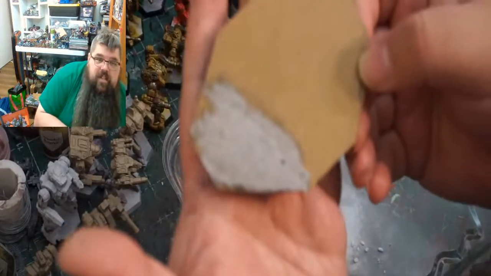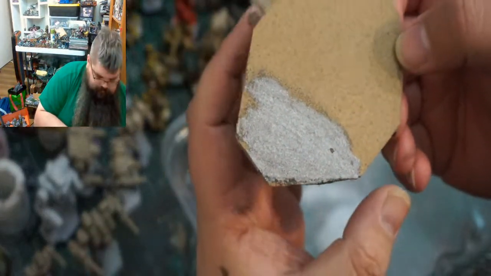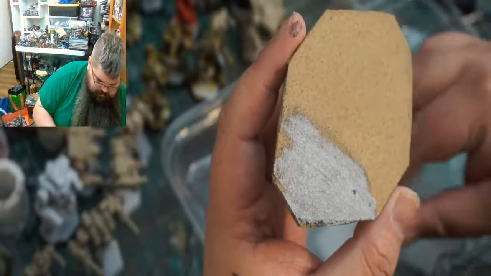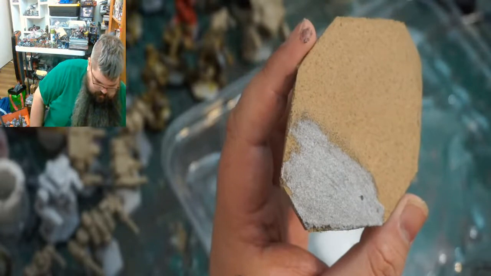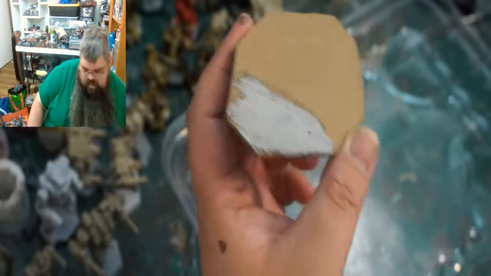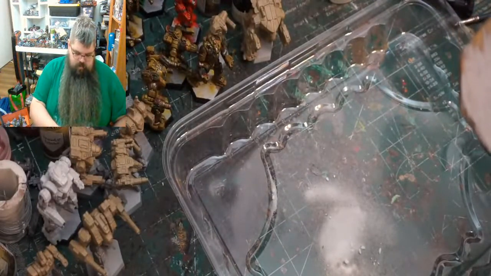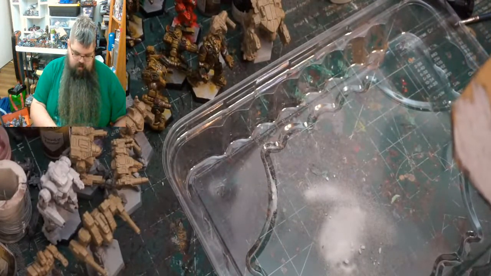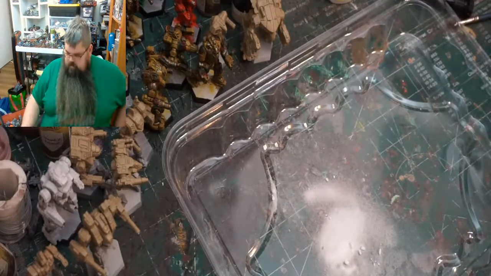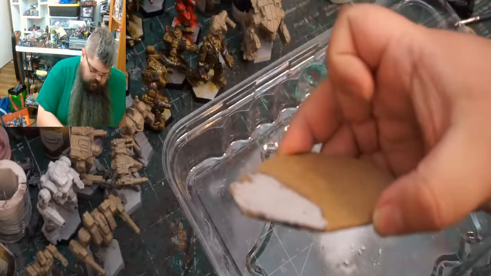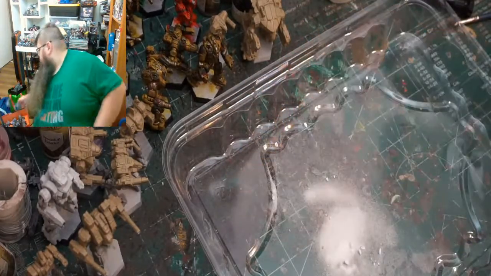We should have a fine concrete-y texture. It's kind of cool. Yeah, it definitely does. It's very, very, very fine. It actually wouldn't be bad. That would actually be pretty good. You know what? Yeah. We're going to take one of these.